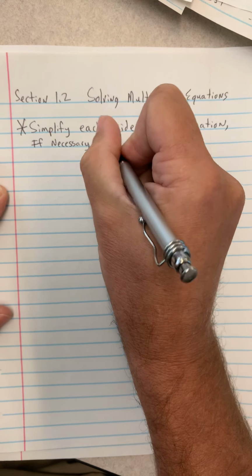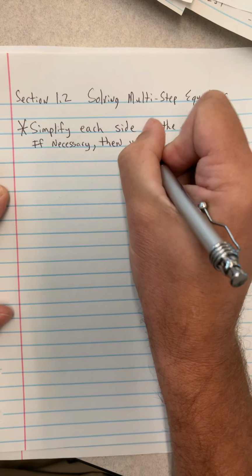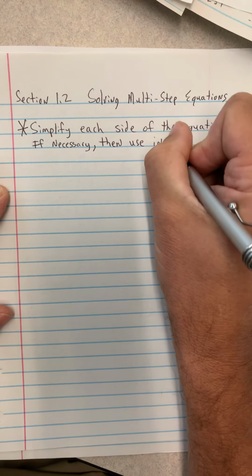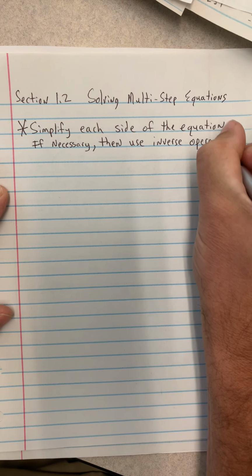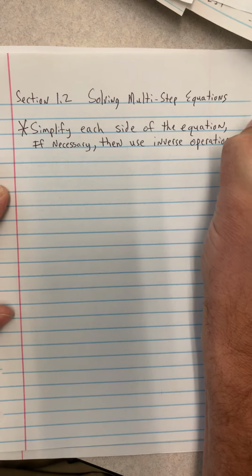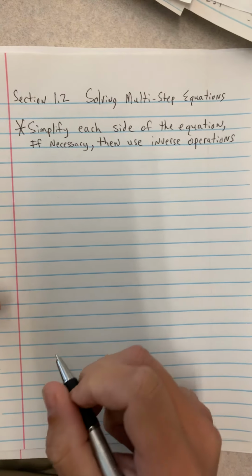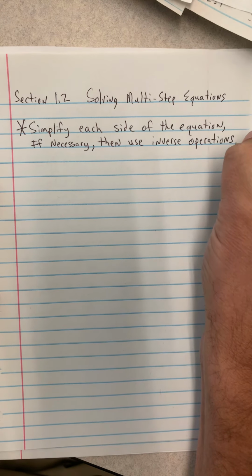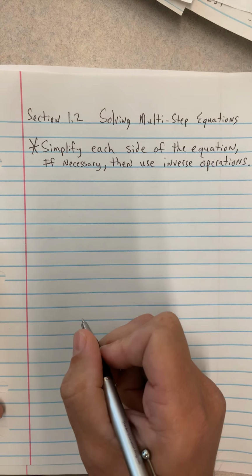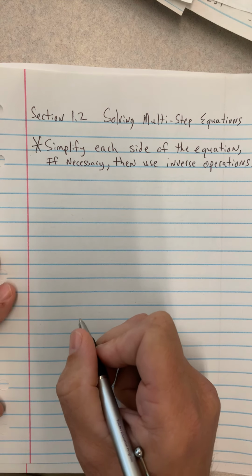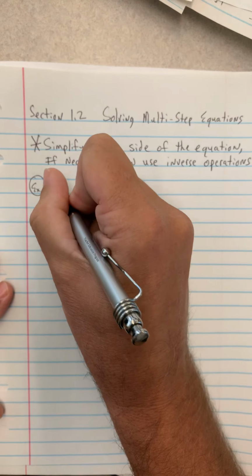The other key point is then use inverse operations. We're going to use inverse operations to solve these. Best way to do these, just look at some examples.